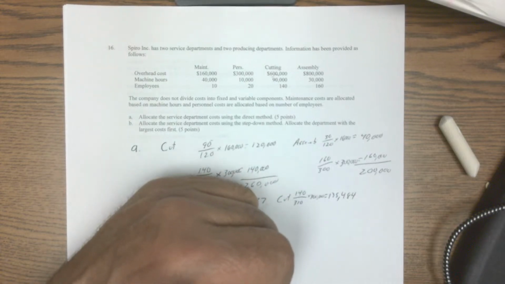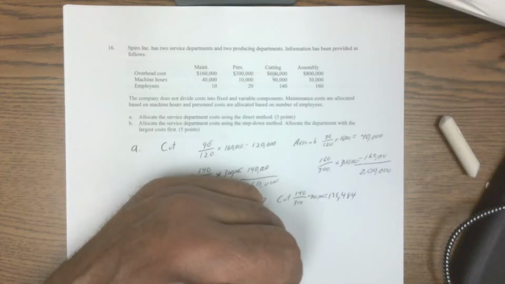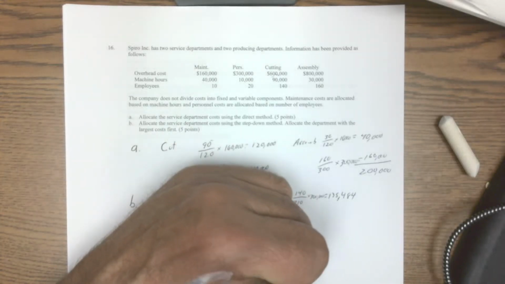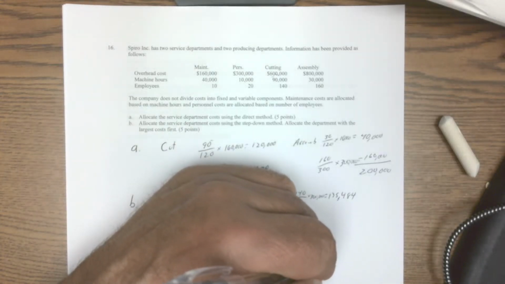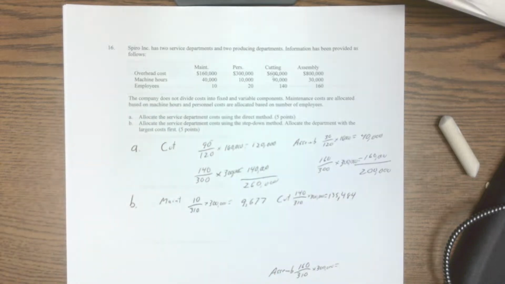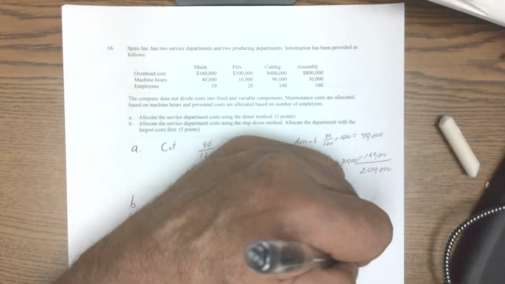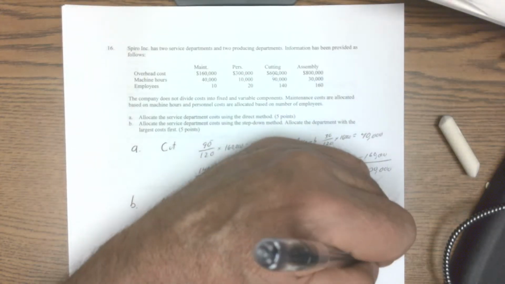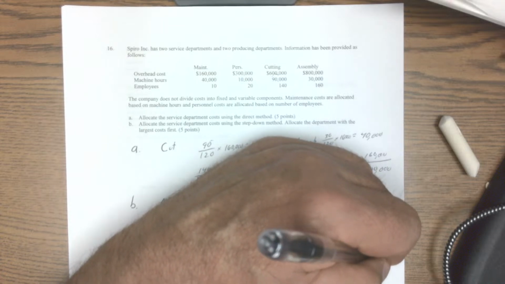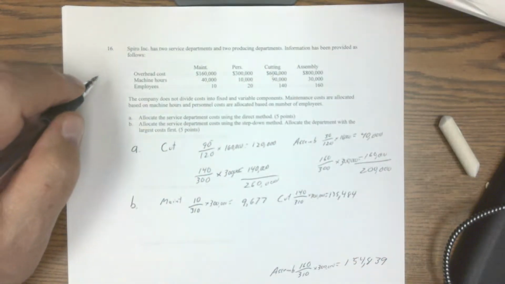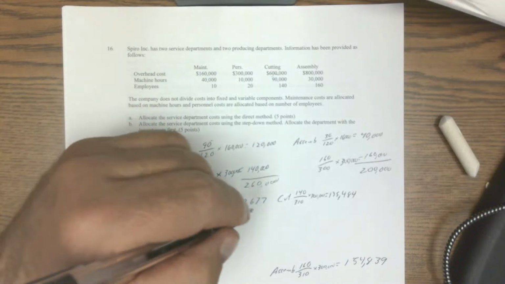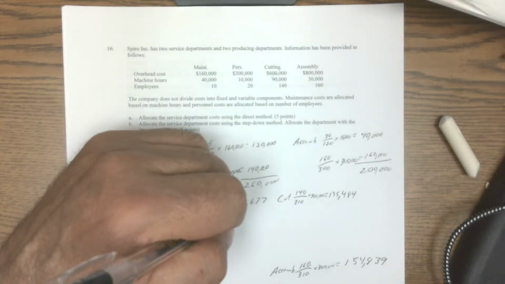I'll move assembly down here. Will be 160 divided by 310 times 300,000 is 154,839. Okay, so we're done with the maintenance, but I do have to add that 160.